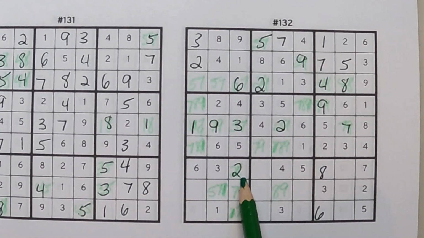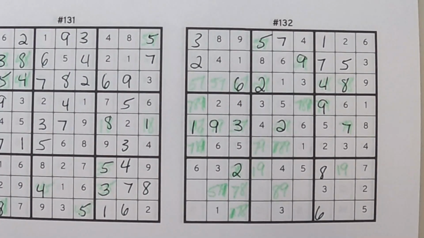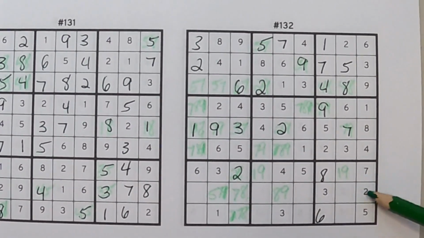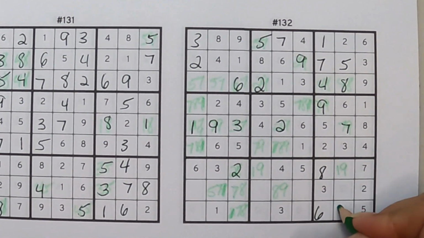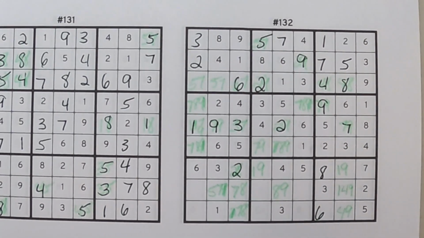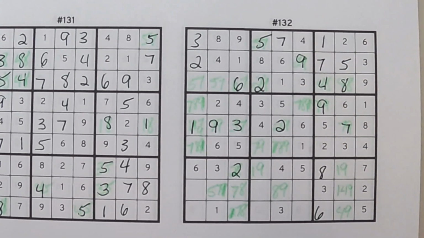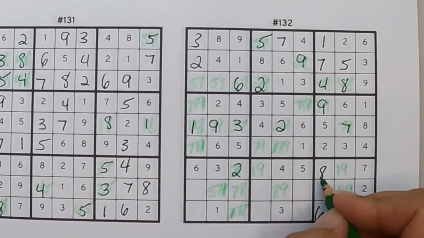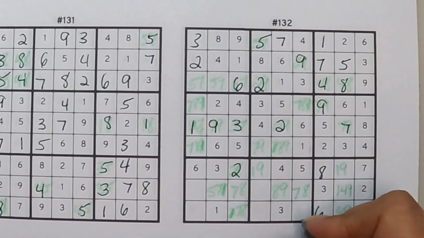For this row now, we're missing 1 and 9. I don't see any help, so 1, 9. For this box, we're missing 1, 4, and 9. We've got a 1 here, so 4, 9, and no help here. 1, 4, 9. For this column, we're missing 2, 7, and 8. We've got a 2 here, so 7, 8. And our 2 can't be here or here, so it must be here.